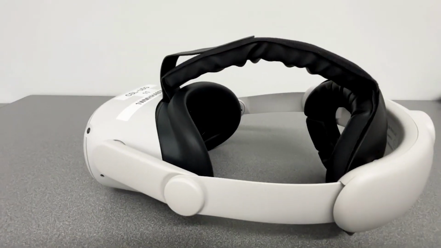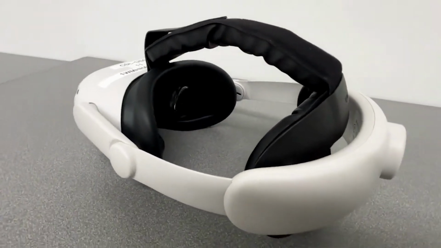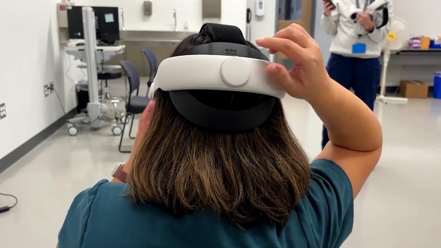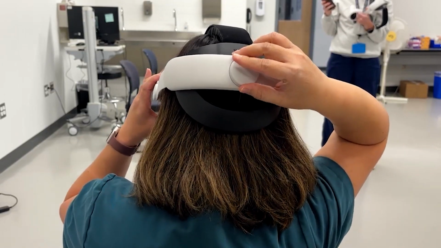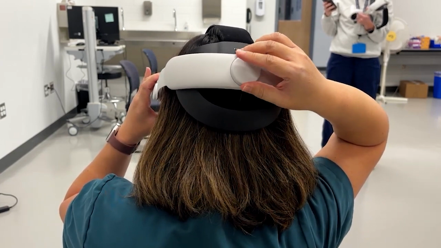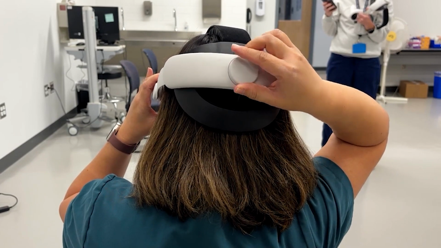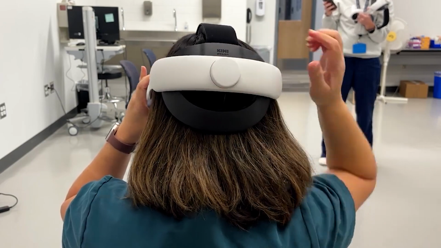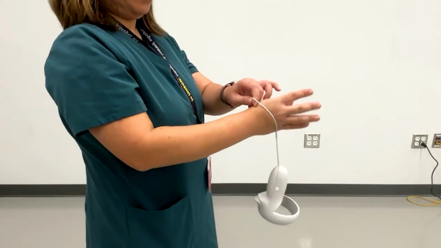If you're using the upgraded Comfort head strap, follow the same steps but use the adjustment knob at the back. Twist the knob to the left to loosen or to the right to tighten until it's snug. With these adjustments, you'll be set for a secure and comfortable VR experience.